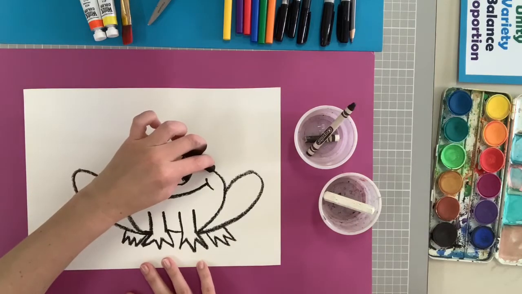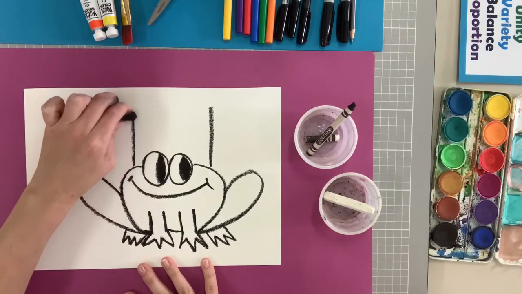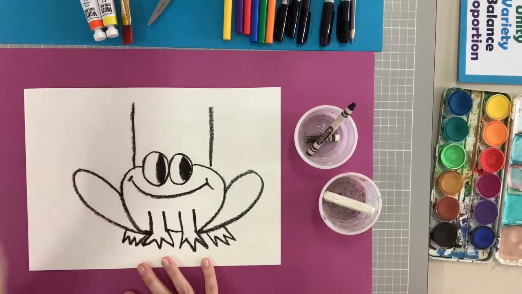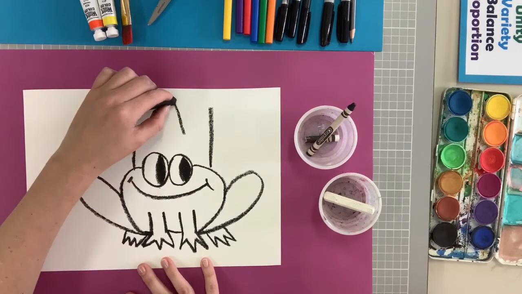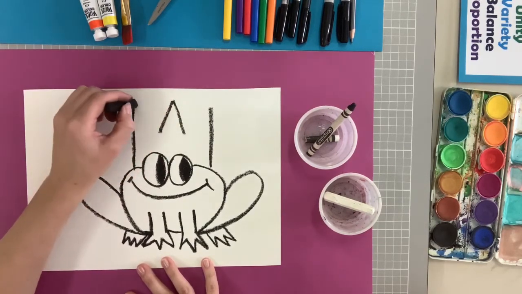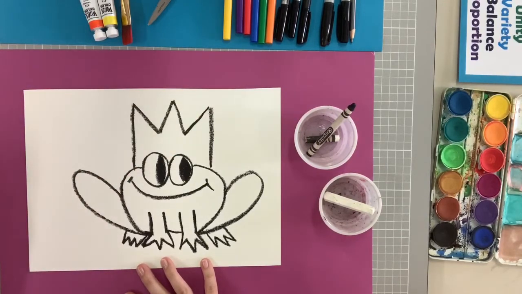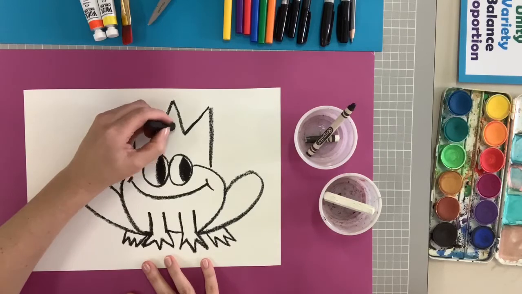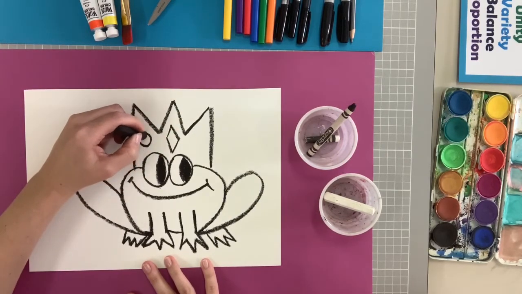So I'm going to draw a line. I have a lot of space, so I'm gonna give this guy a really big crown. Right, I'm gonna give him a really tall crown. And I'm just gonna do a nice zigzag crown because that's fun. Oh, that's great. And then maybe a diamond in the center. You could add some different jewels if you like.